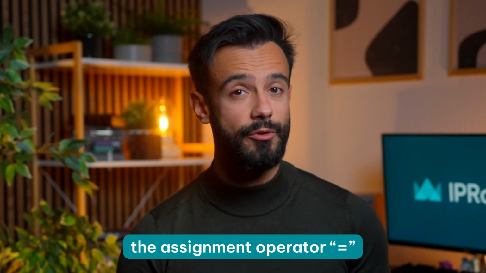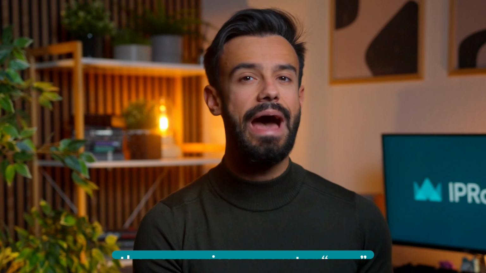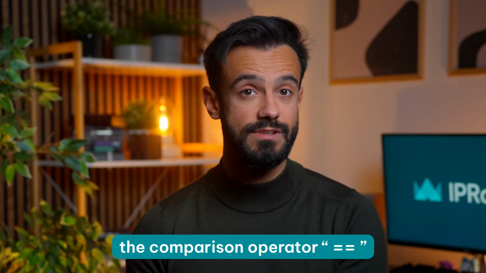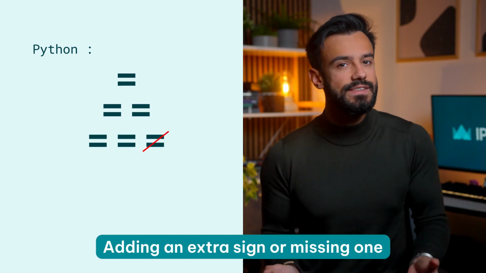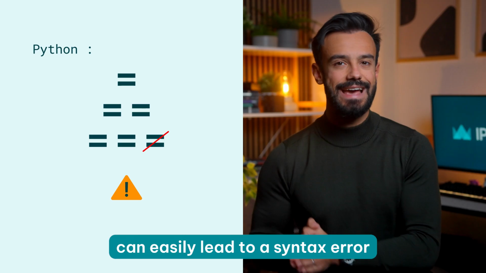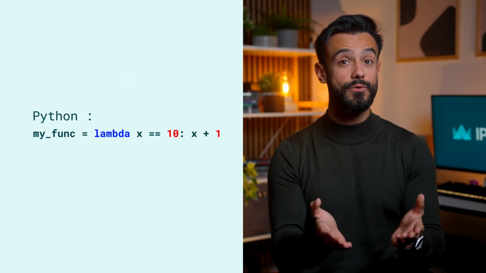Now let's start by discussing the 4 most common syntax errors beginners make. Assignment operator confusion. Mixing up the assignment operator, the equal sign, and the comparison operator, double equal sign, is a common mistake, especially for beginners. Use 1 equal sign to assign values to variables and 2 equal signs when comparing values. Adding an extra sign or missing one can easily lead to a syntax error. For example, this code will throw an error.